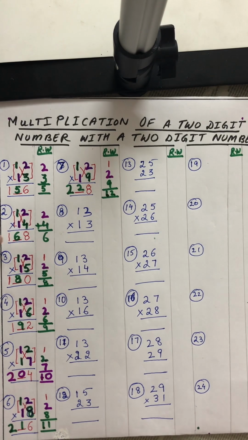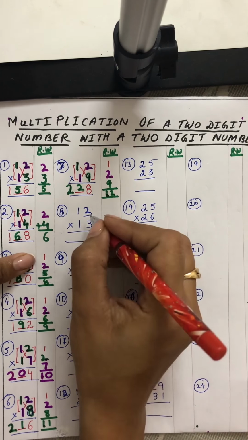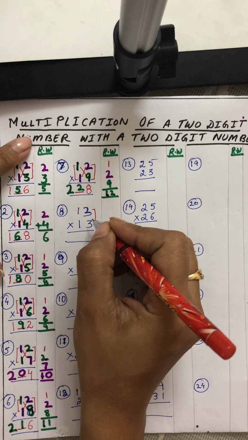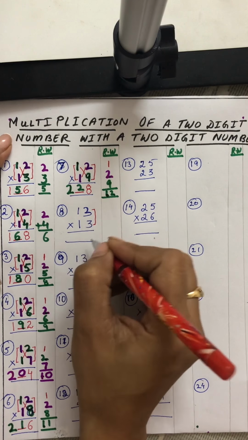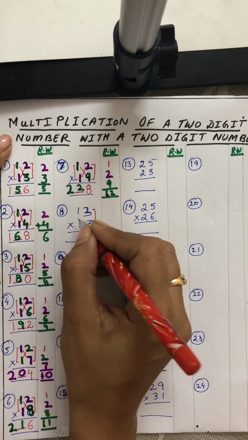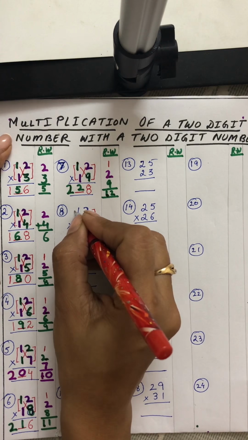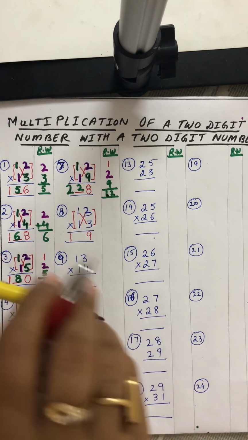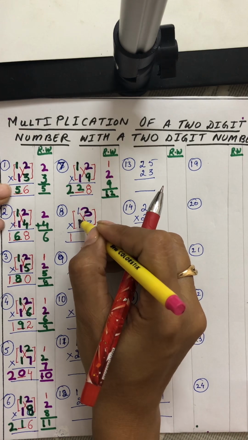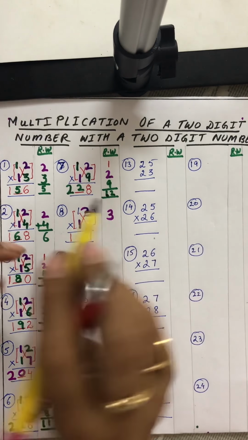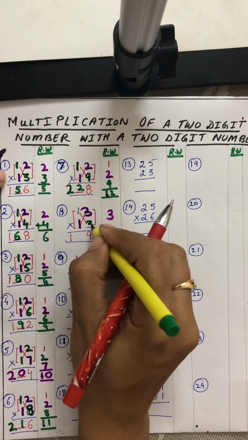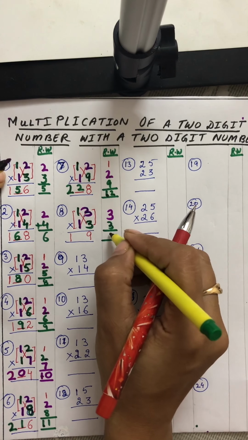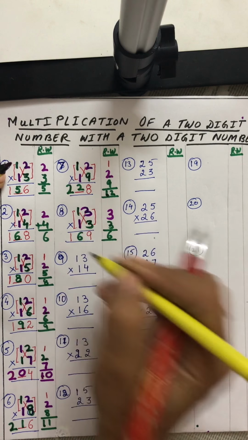Moving further, let us multiply 13 with 13. So right side digits are 3 and 3. 3 multiplied by 3 gives me 9. 1 multiplied by 1 gives me 1. Cross of their multiplication is 3 multiplied by 1, which is 3. Then this 3 multiplied by 1 gives me 3. Let's add them. 3 plus 3 is 6 and I put this 6 in between.